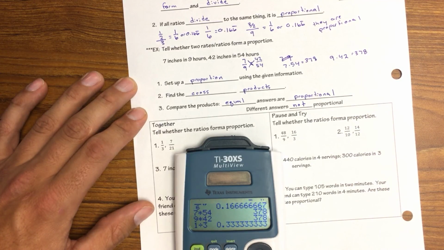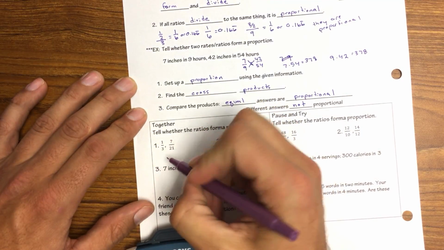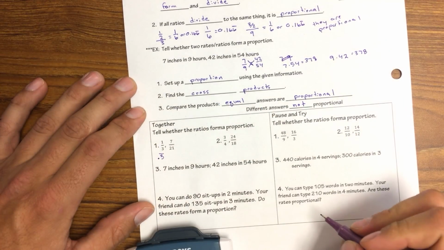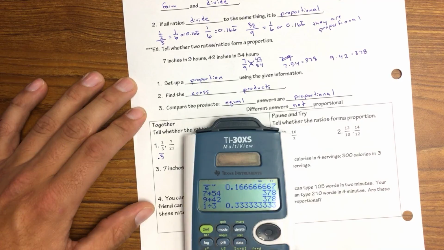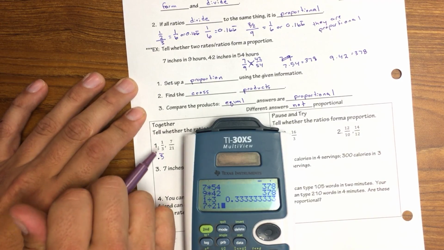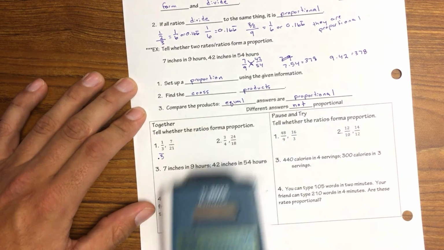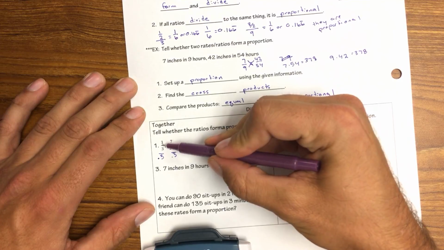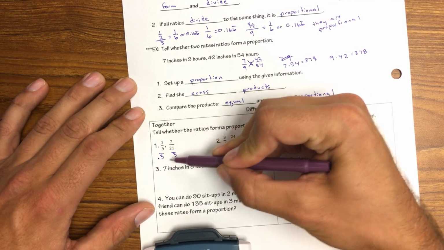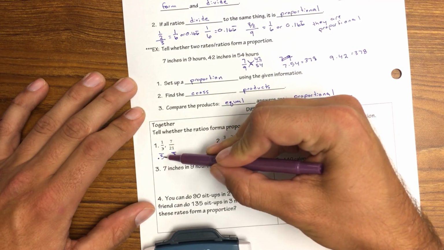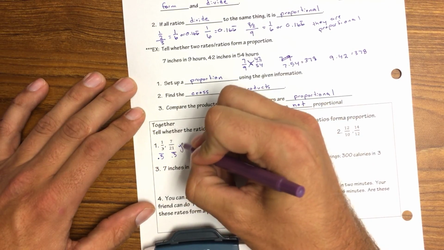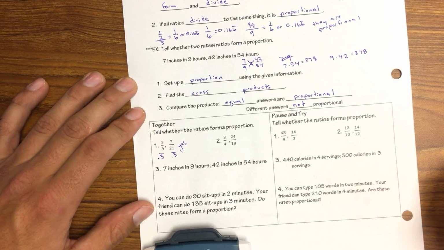1 divided by 3 is 0.33333, so this one becomes 0.3 repeating forever. And 7 divided by 21, which I got from right here, is 0.33333. So 0.3 repeating. So 1 divided by 3 and 7 divided by 21 are both 0.3 repeating. So that means, yes, they are proportional.